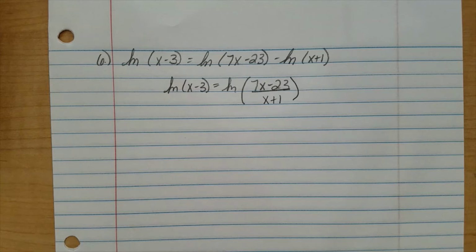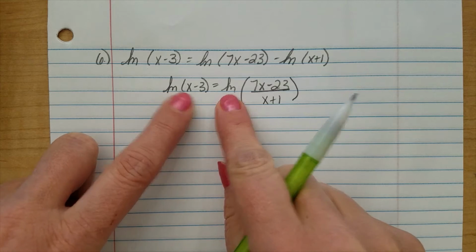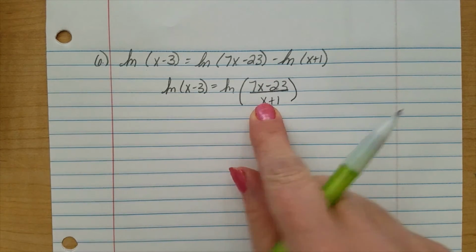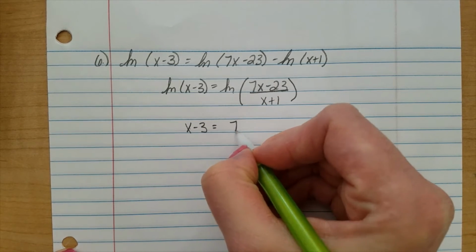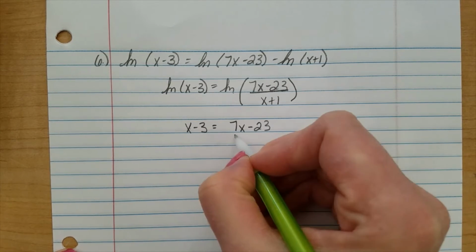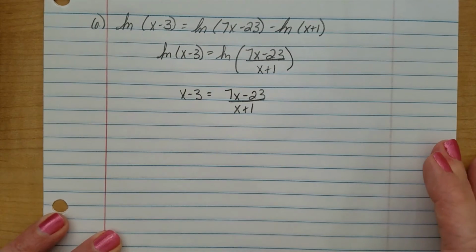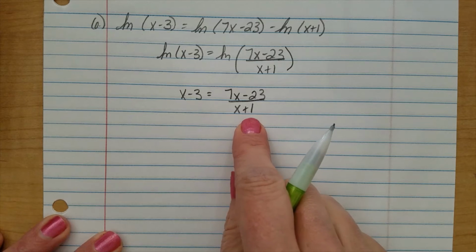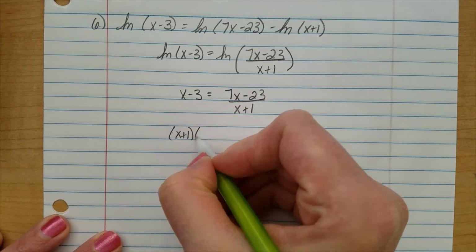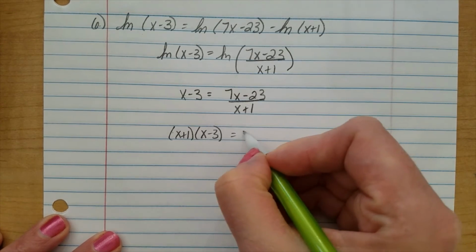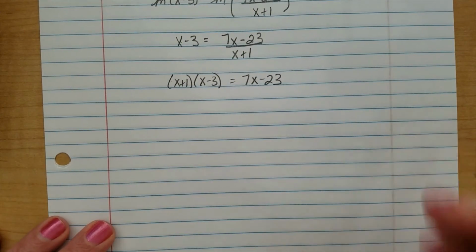Okay, now your one-to-one property of logarithms states if you have the same bases, your arguments are going to be equal. So that means I have x minus 3 equals 7x minus 23 all over x plus 1. Start cleaning this up. I'm going to multiply both sides by x plus 1 to clear the denominator. Equals 7x minus 23. Okay, and now let's start distributing.